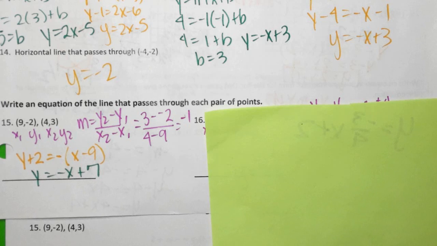Any questions? Are you writing this down? Because that's what we're doing. We're reviewing for our test.